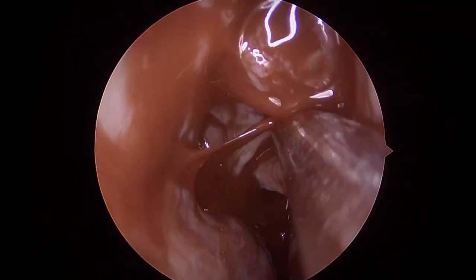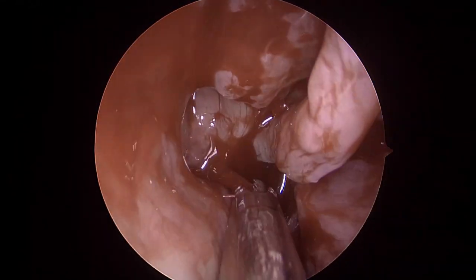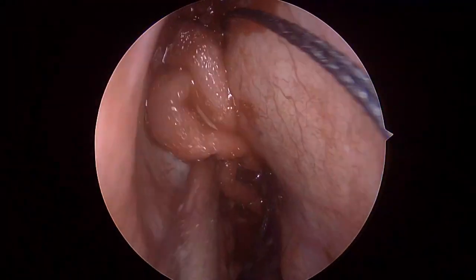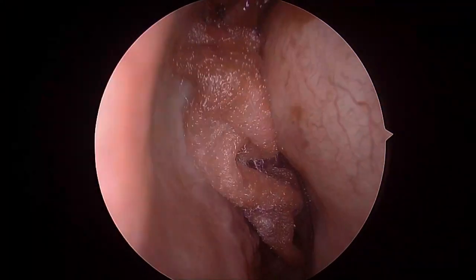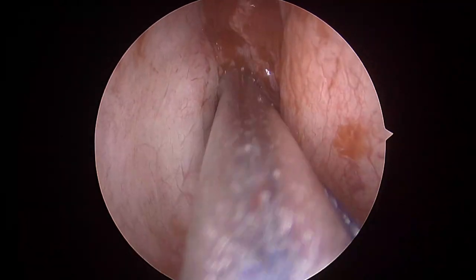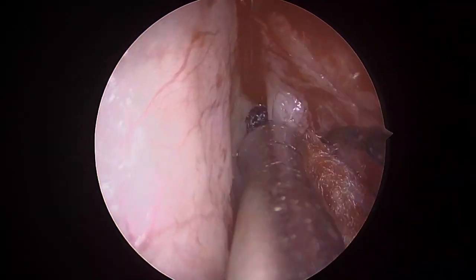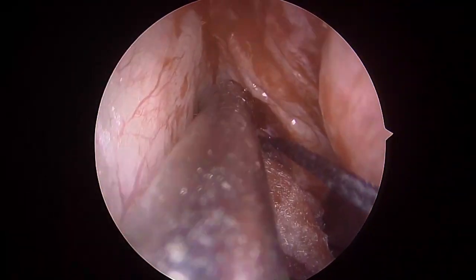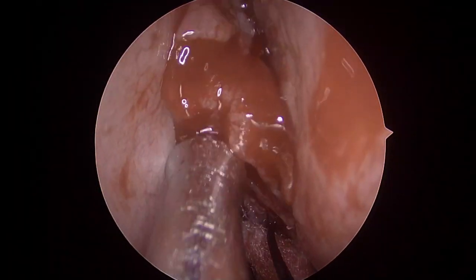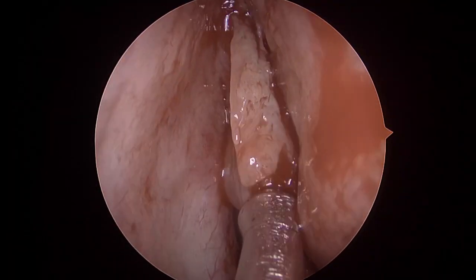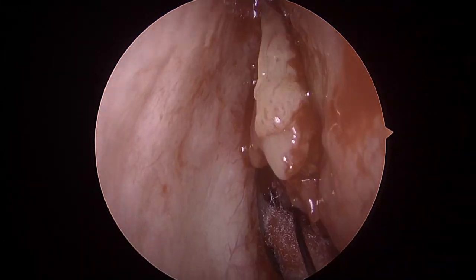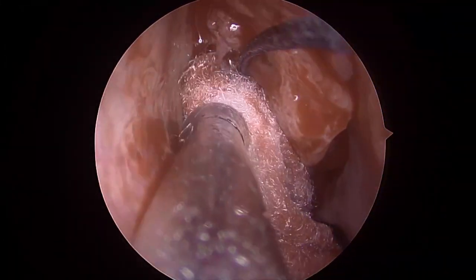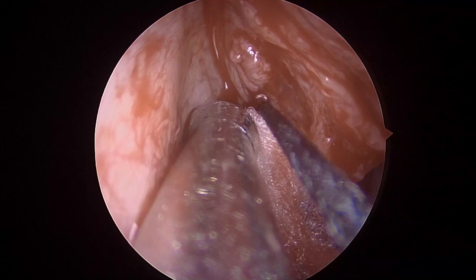So as you can see, we have the bulla in view, we have the uncinate in view. To control a little bit of bleeding, I'm putting a pack in the middle meatus, and now we can get a clear glimpse of the uncinate, the free edge of the uncinate. I also got a glimpse of the axilla superiorly.